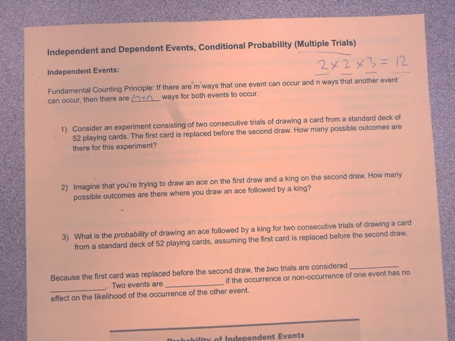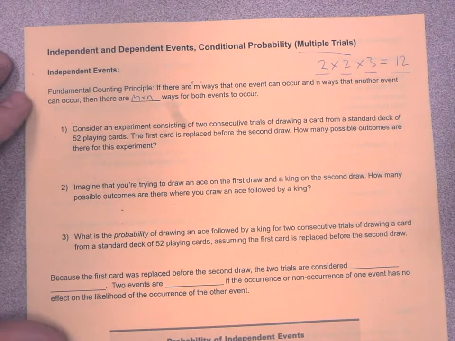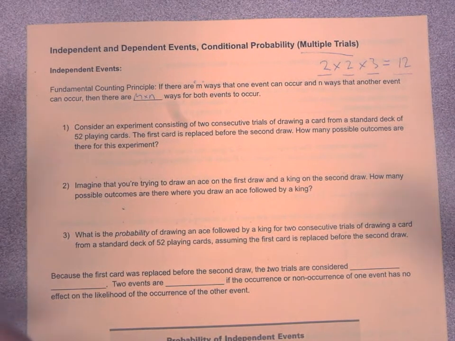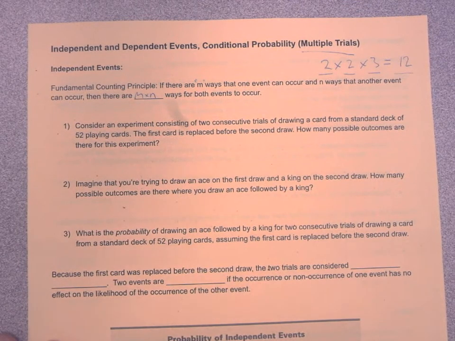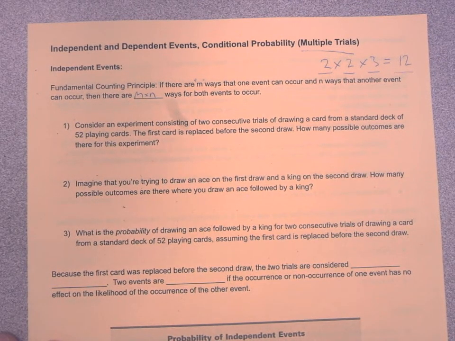Okay, we're going to take that idea and slowly transition into probability. But let's start with events and outcomes first. We're going to consider an experiment consisting of 2 consecutive trials of drawing a card from a standard deck of 52 playing cards. The first card is replaced before the second draw. How many possible outcomes are there for this experiment?